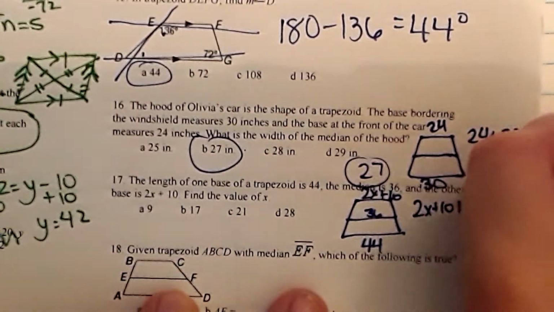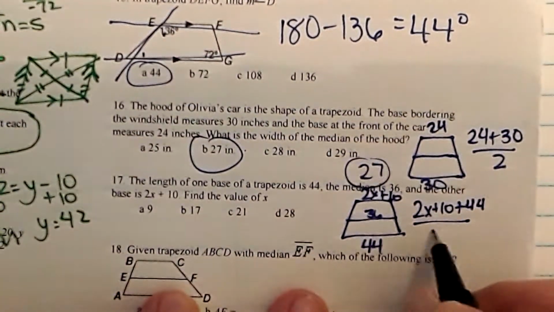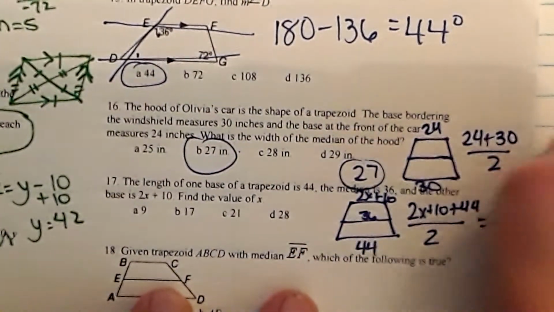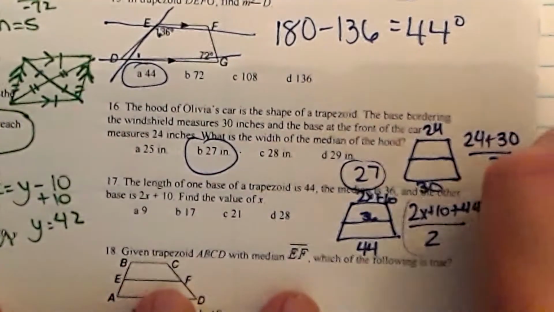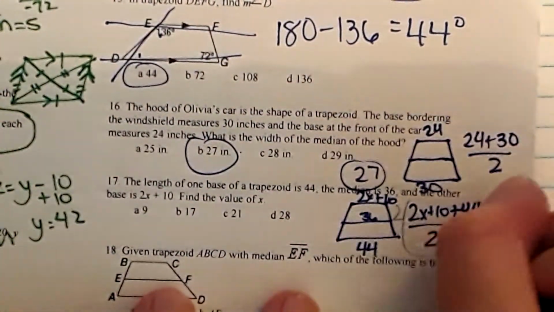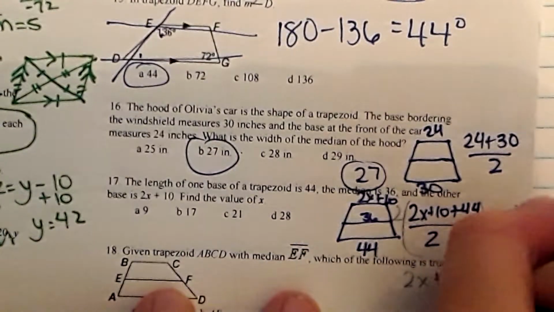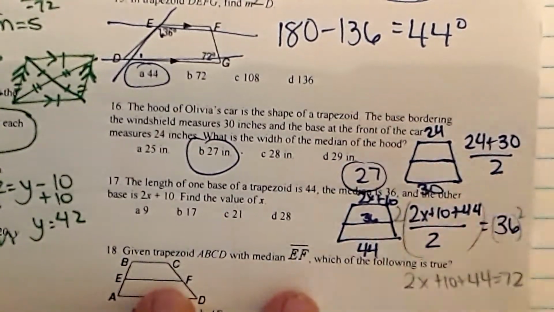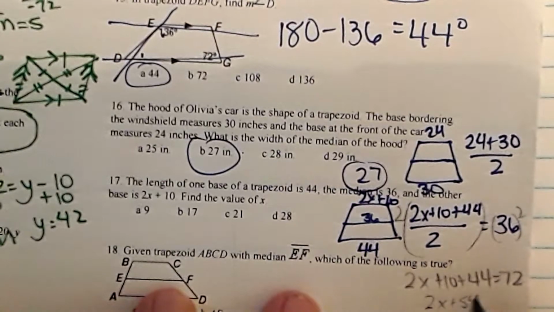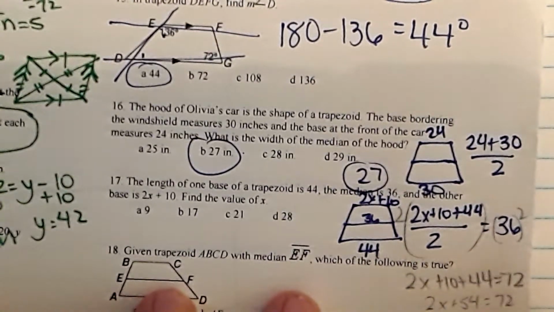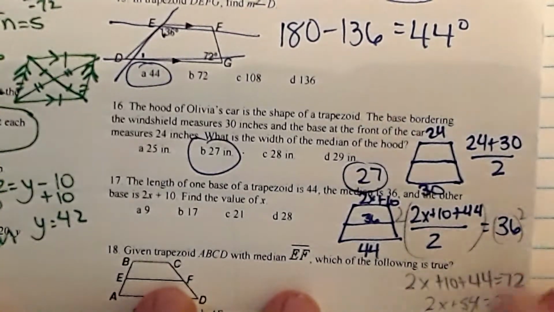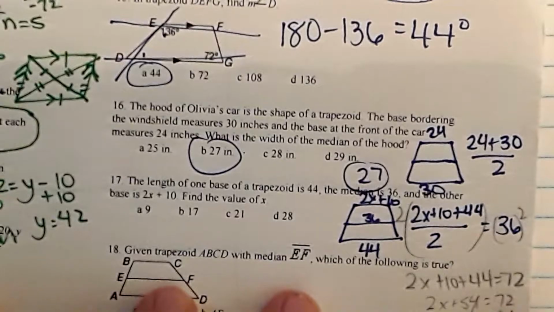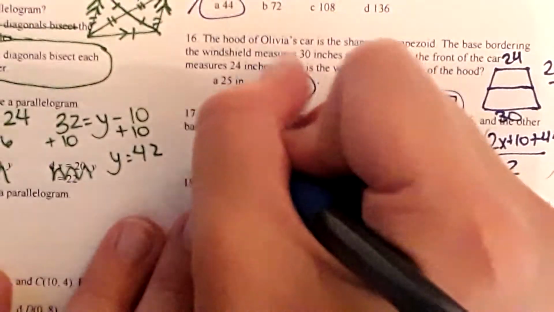2x plus 10 plus 44 divided by 2, so taking the average of the top and the bottom, would equal 36. So from here I can solve the equation. Multiply both sides by 2. I get 2x plus 10 plus 44 equals 72. 2x plus 54 equals 72. And x equals 9. So the value of x is 9.